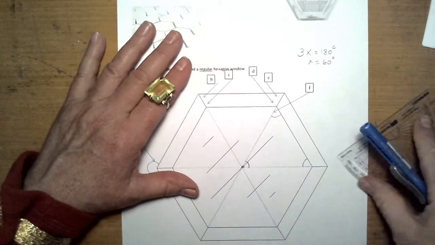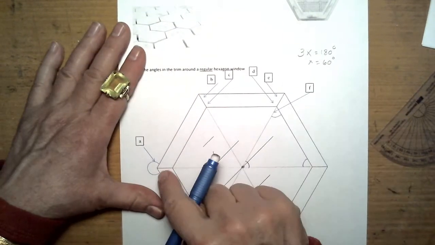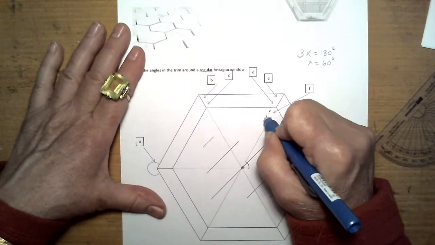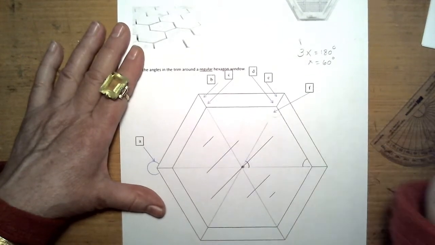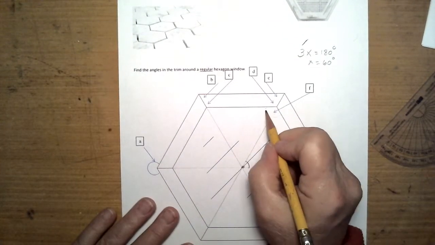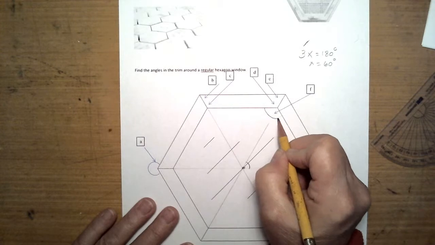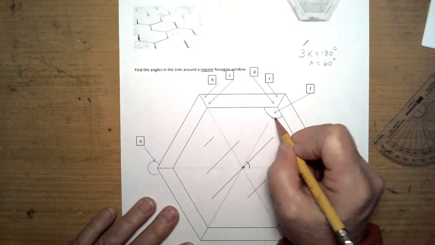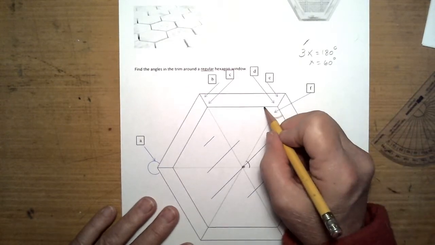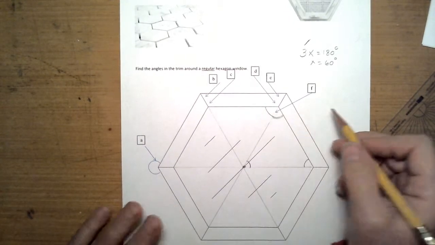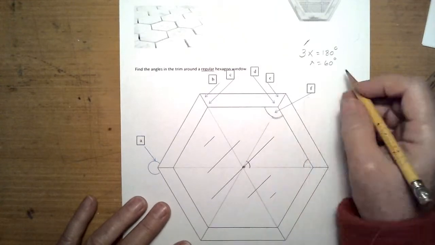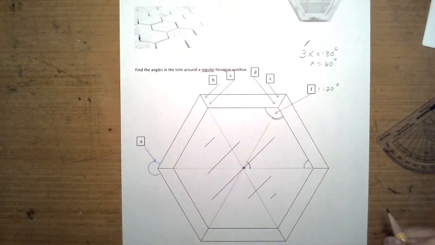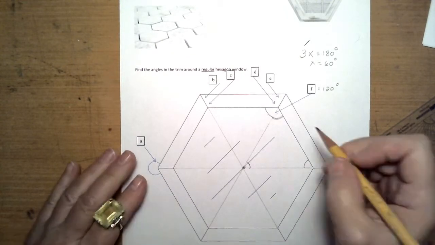So one of my little questions here, and it doesn't matter which one we do first, we're going to answer the questions A through F. I'm just going to take this out so you can see it. I am looking for this angle right here. That's what F is. Well, if I know that this part over here is 60 degrees and this one over here is the same, then I've got 60 plus 60, which means that F is equal to 120 degrees.